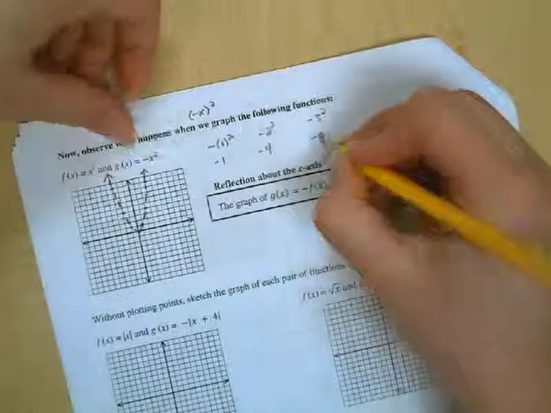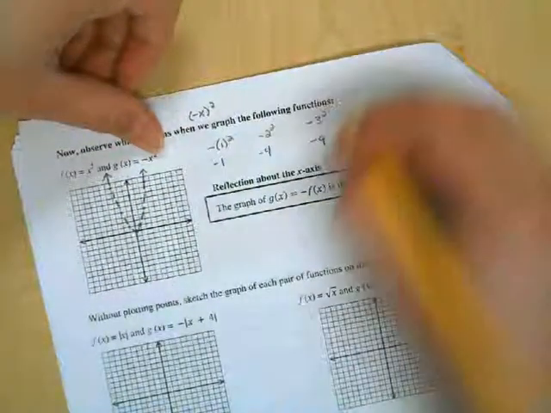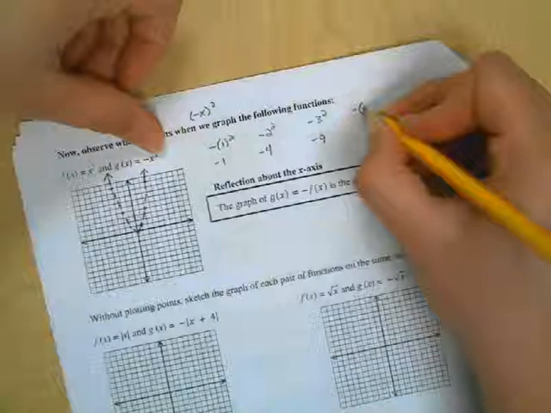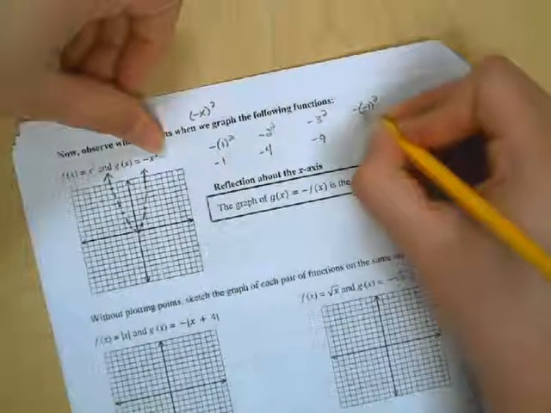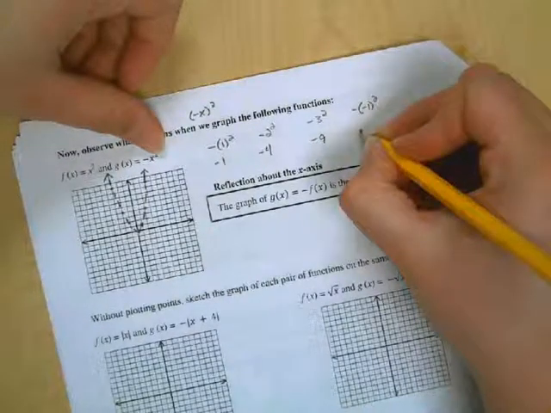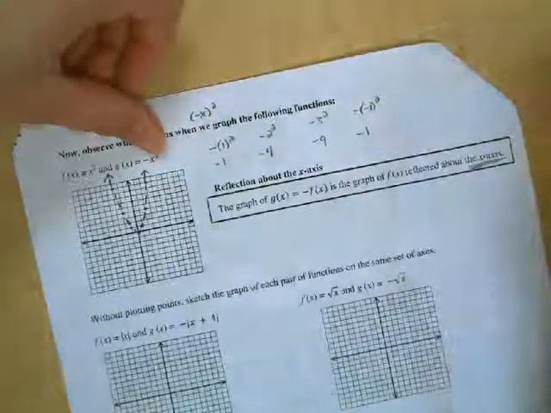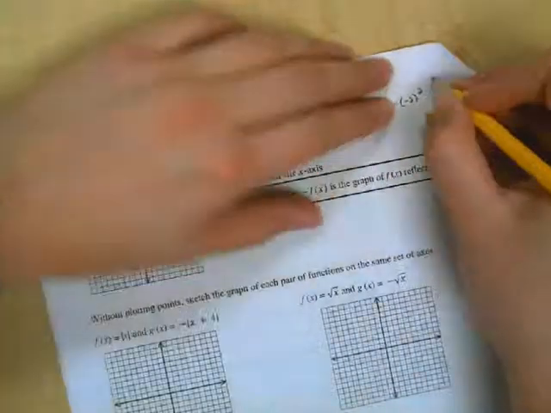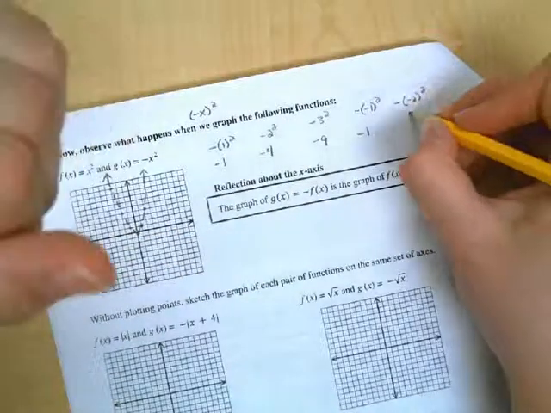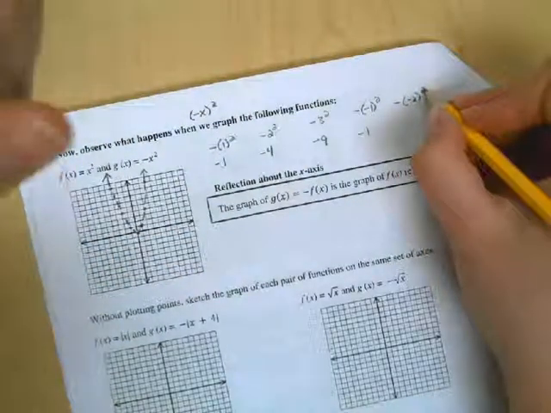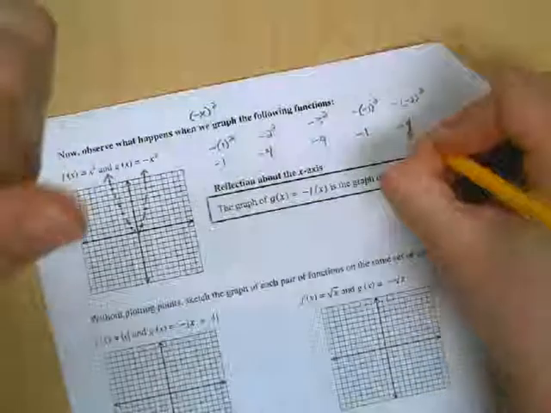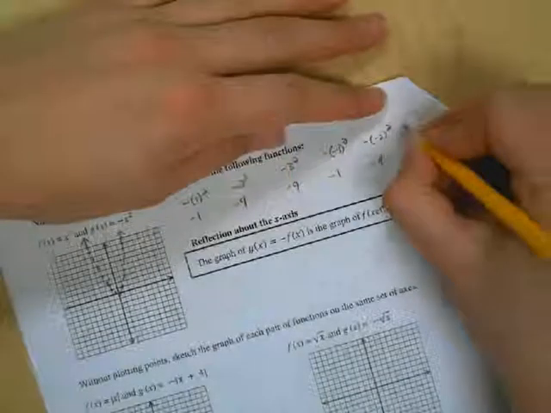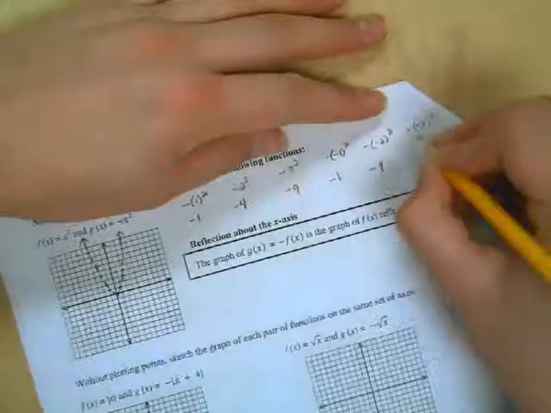Now, if I start putting negative numbers in there, if I do negative 1 squared, that is positive 1, but I still have that negative out front. Negative 2 squared, order of operations says you have to do the exponent first, so negative 2 squared is 4, and that negative stays out front. So hopefully we can see what's happening here. That would give me a negative 9.